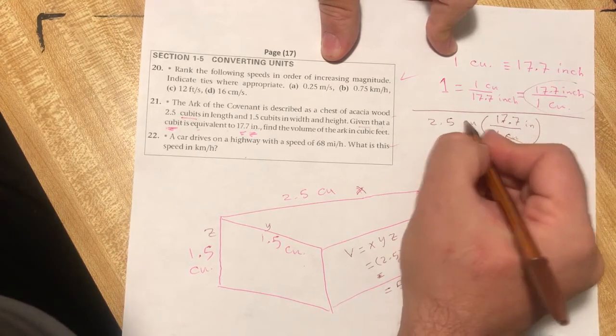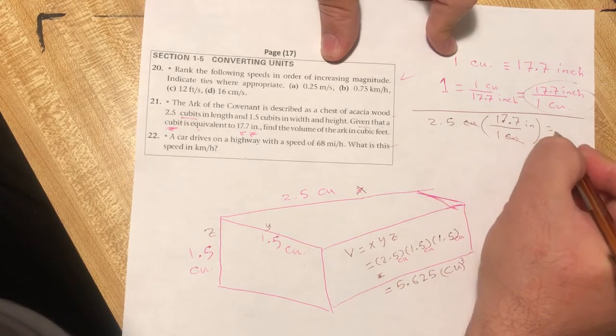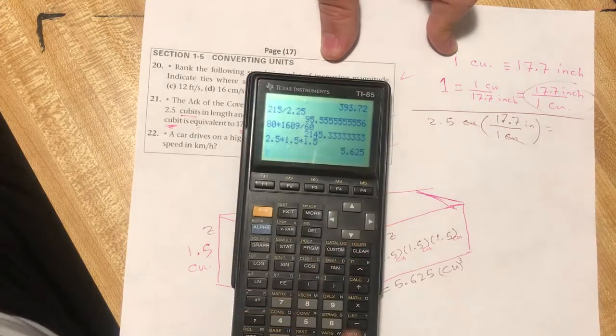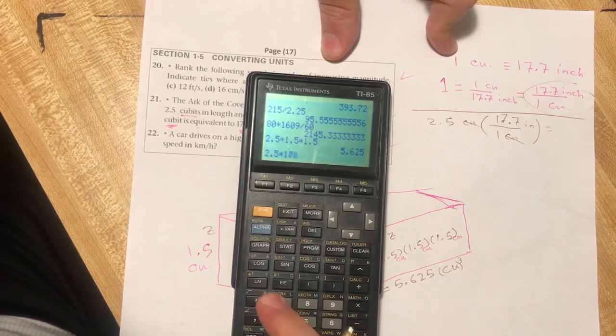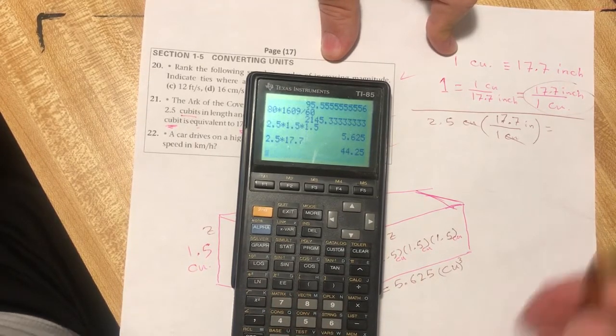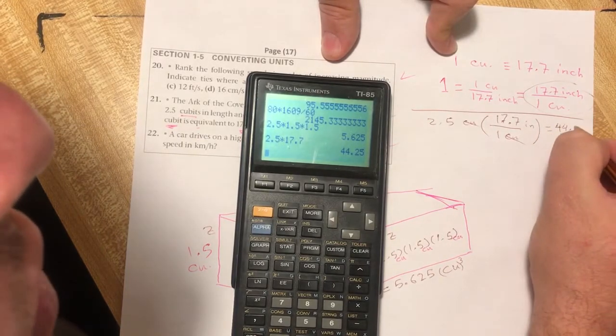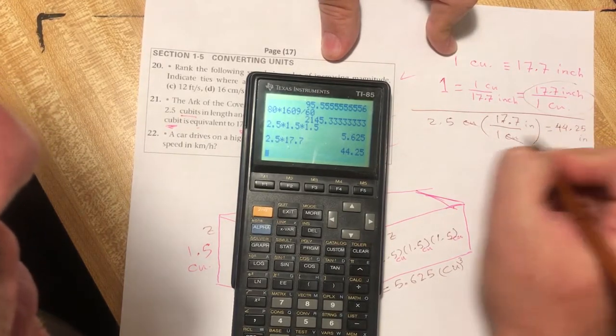That unit will cancel, so I will have 2.5 multiplied by 17.7, which is equal to 44.25 inches.